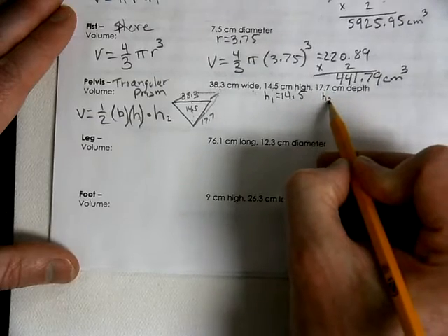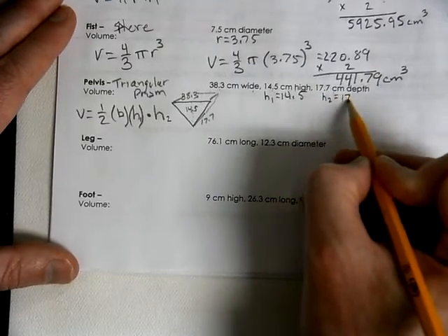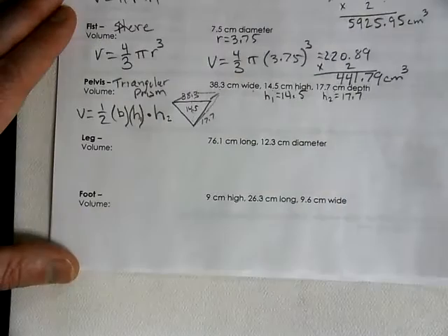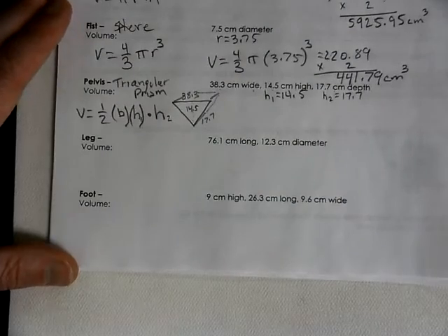So this would be our depth number. That is our height number 2.